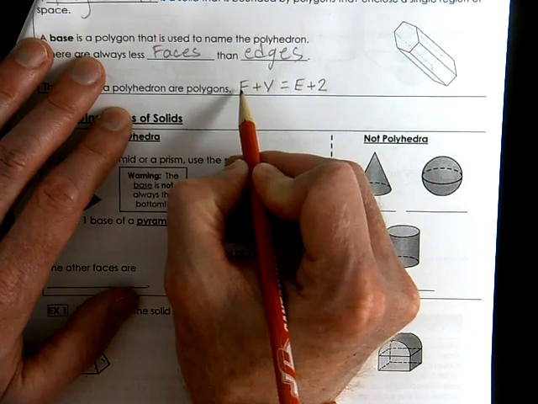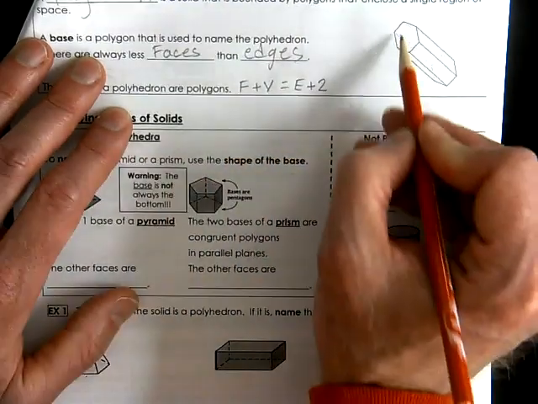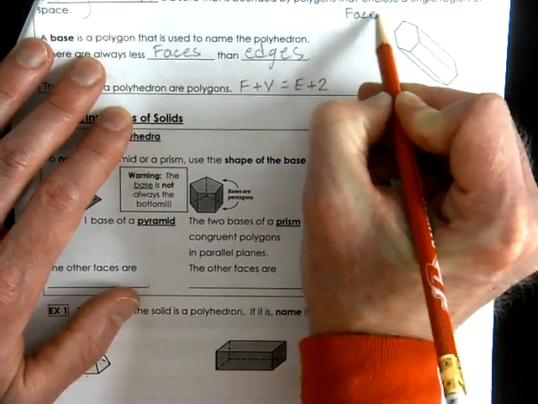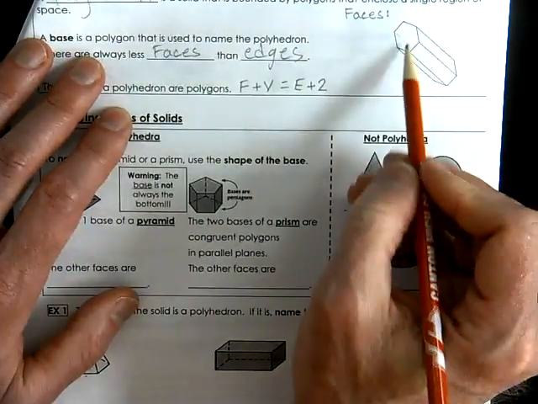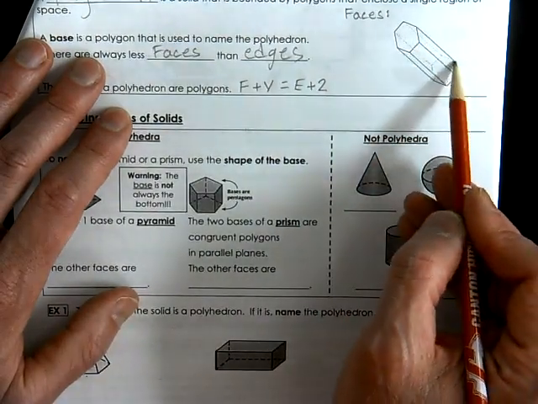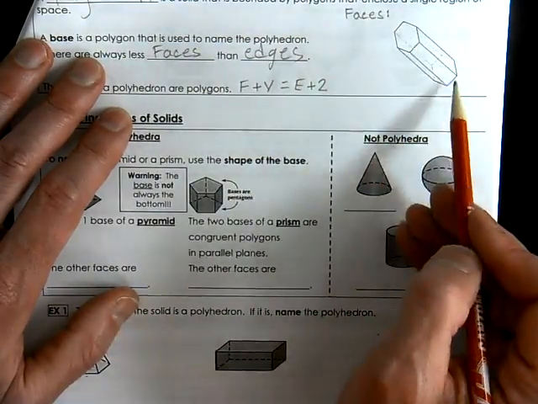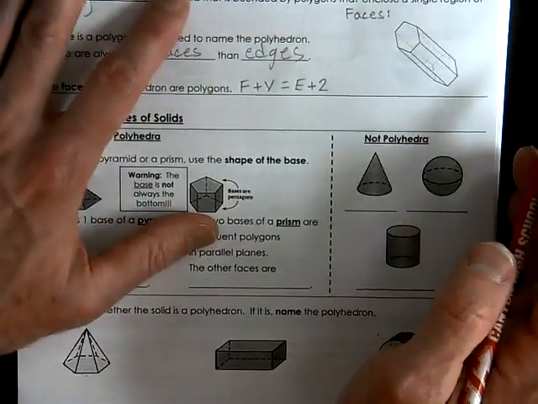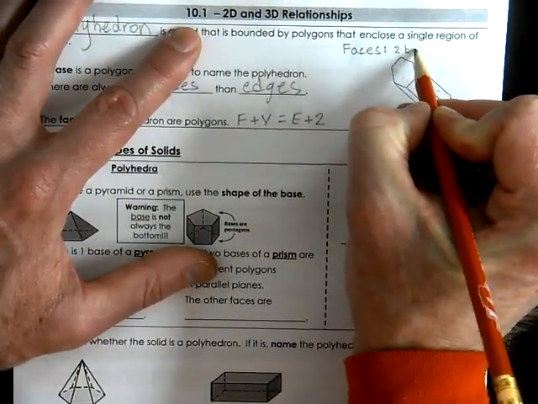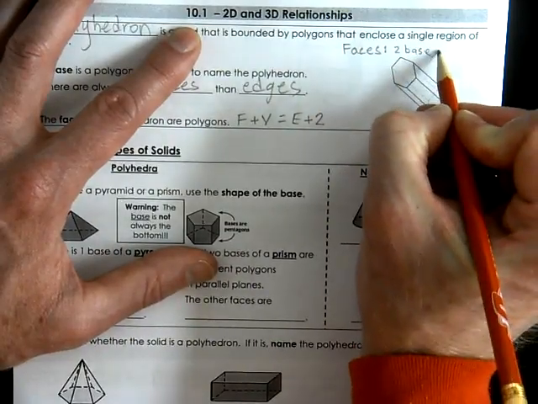The F is faces. In this case, we have a base, and we have a base in the back. So that's 1, 2. We have 2 bases. They are considered faces.